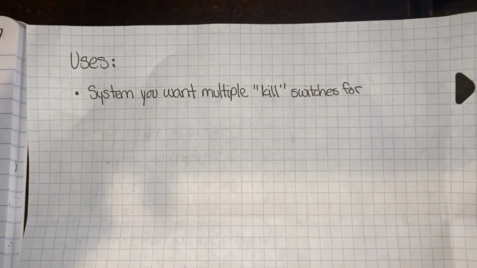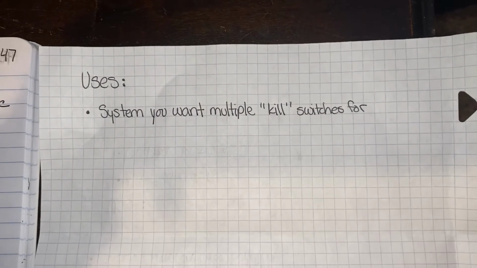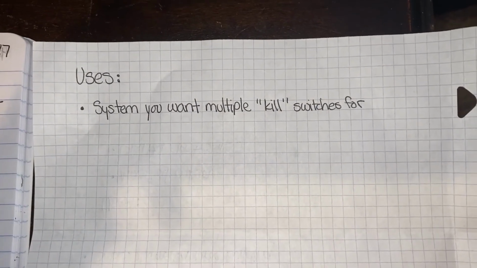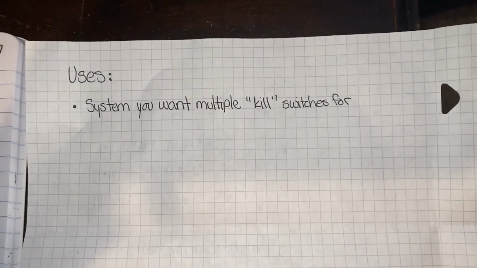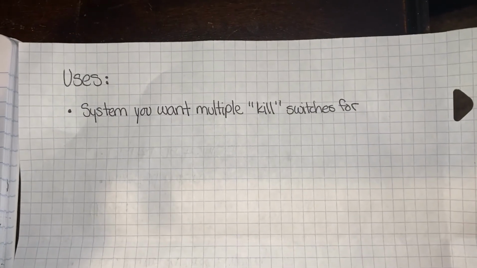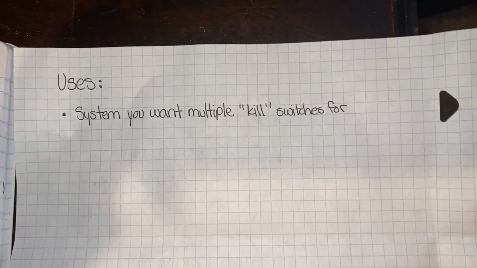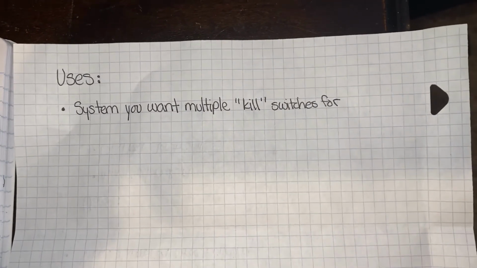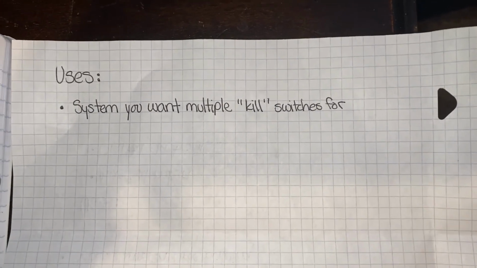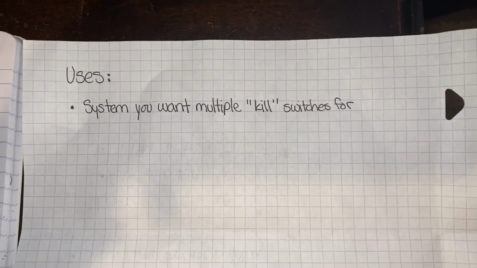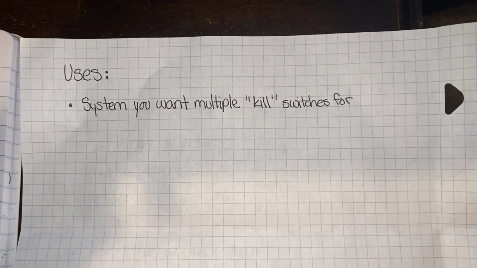And then our use for the NOR gate would be a system where you want multiple kill switches. So if you have a factory and this machine is running and you all of a sudden need to turn it off, say you don't want to run all the way to the other side of the building to hit the button, you could have a second button on the other side, so you could easily hit it and the machine will go off no matter which one you hit.